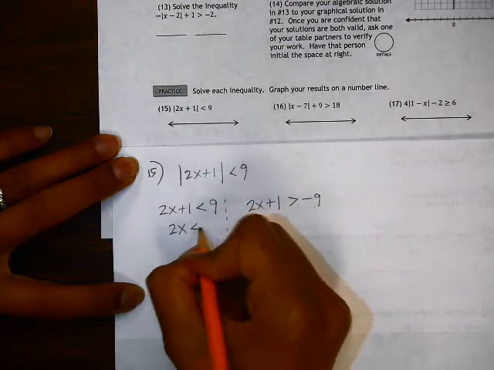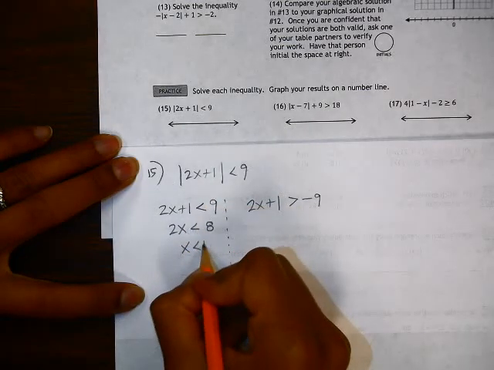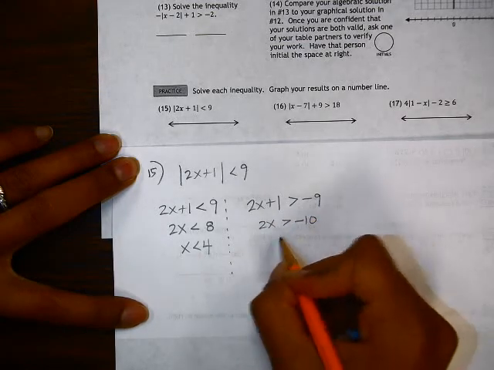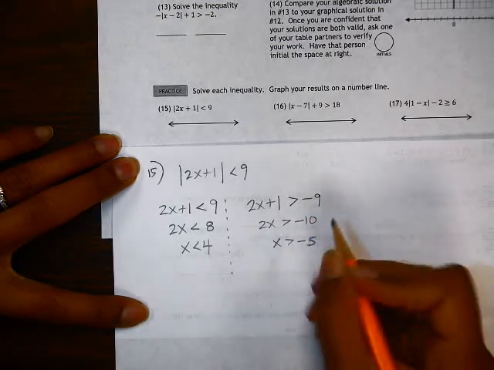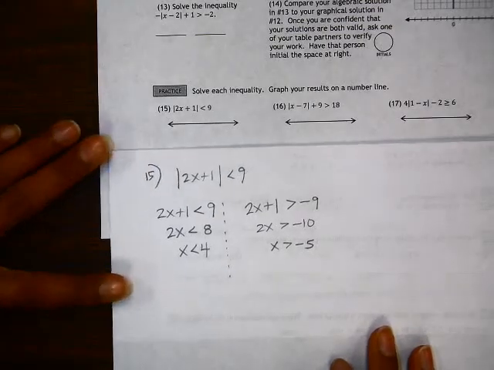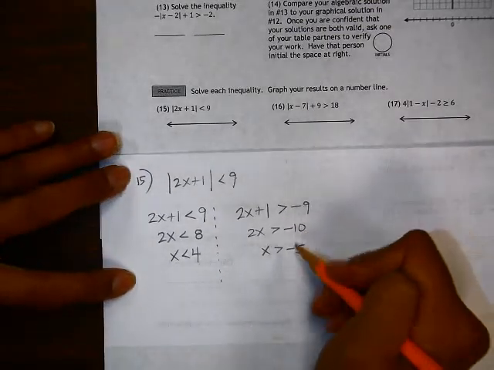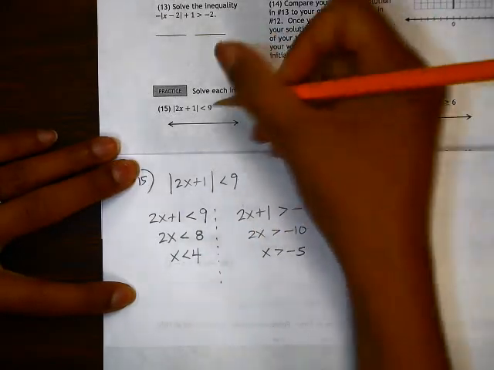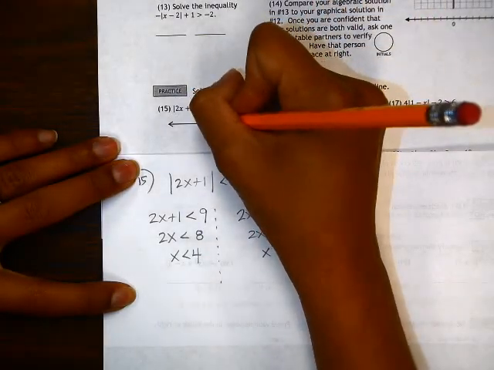So we get 2x is less than 8, x is less than 4. 2x is greater than negative 10, x is greater than negative 5. So in this solution, x is less than 4, x is greater than negative 5. Let's go ahead and see what that looks like on a number line.